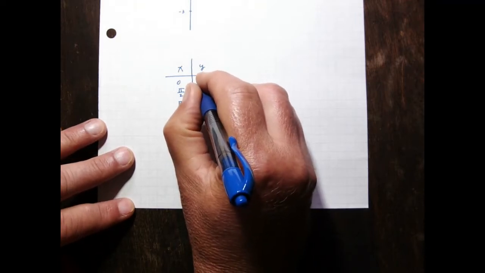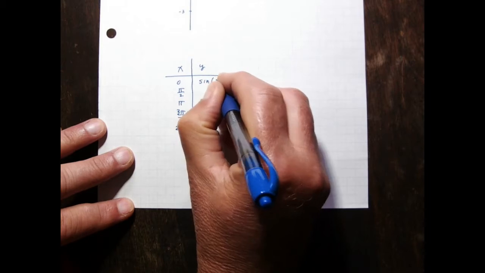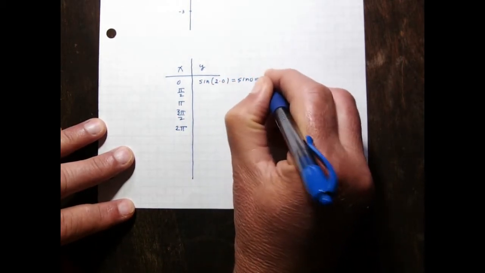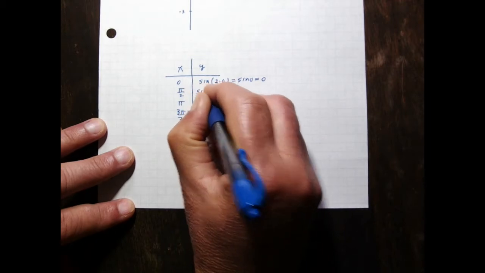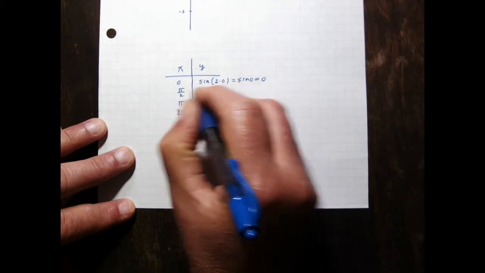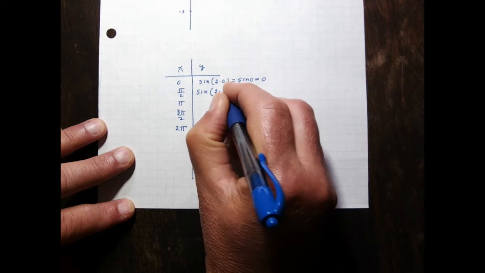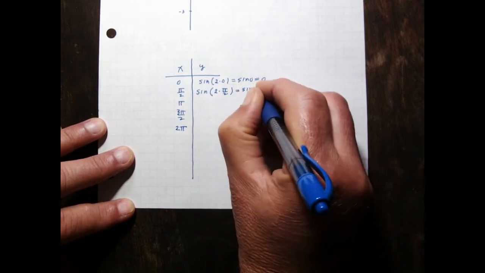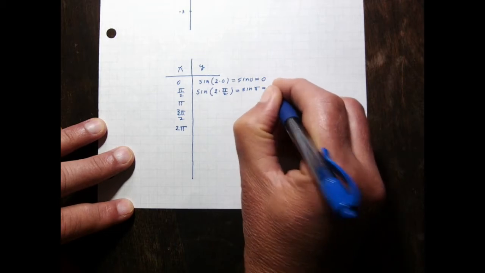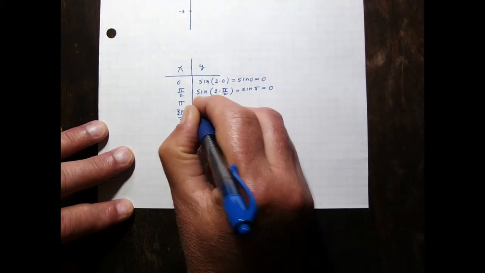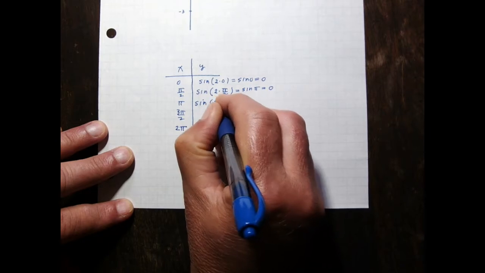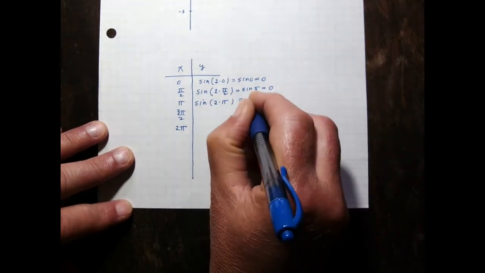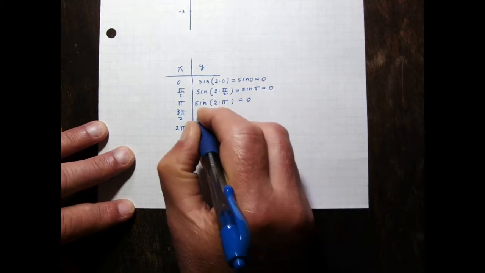So when x is 0, we get sine of 2 times 0, which is sine of 0, or 0, so we got 0, 0. At pi over 2, we get sine of 2 times pi over 2. The 2's are going to cancel, so we get sine of pi, which is 0. At pi, we get sine of 2 times pi, which is sine of 2 pi, which is 0. I'm getting a lot of zeros here.